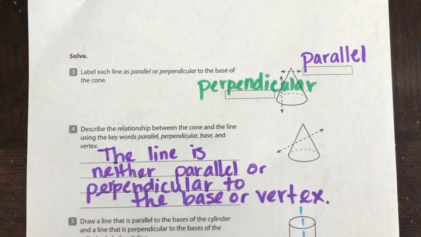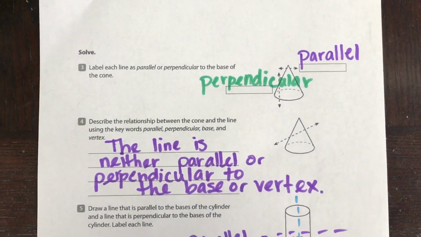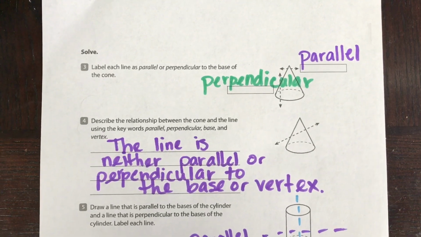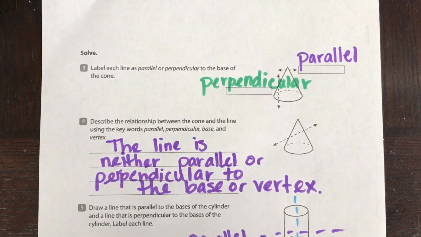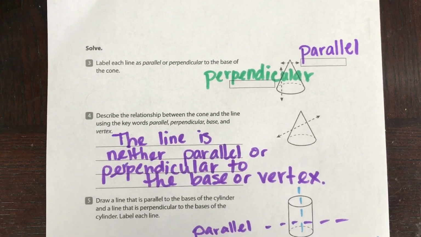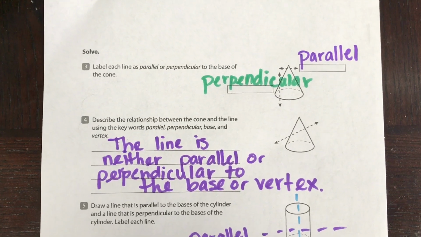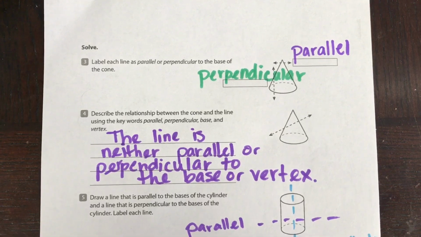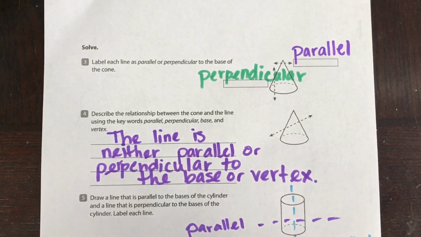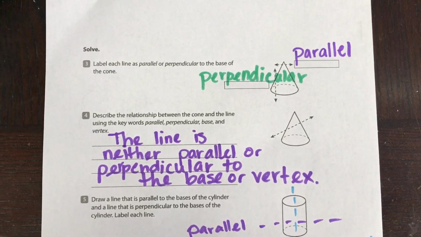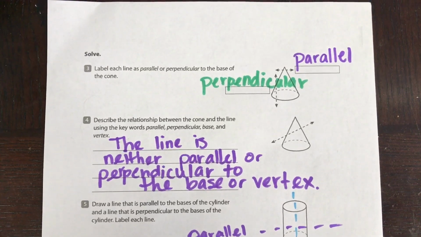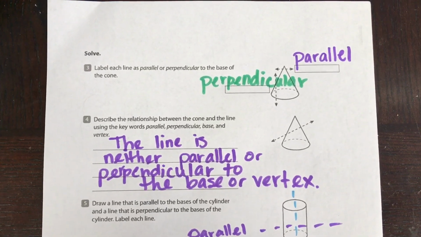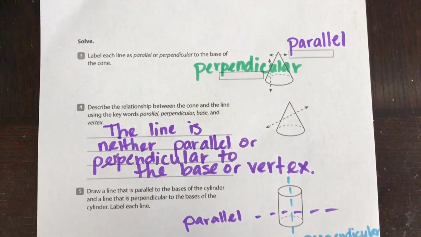So parallel and perpendicular were part of your vocabulary for this topic, and they are very important words. If you understand what they mean, it makes it a lot easier for you to visualize what your cross sections would look like. So this says to label each line as parallel or perpendicular to the base of the cone, and I went ahead and did that. Remember, perpendicular is going to meet the base at a 90-degree angle, go straight down. Whereas parallel is going to run side by side with the base and never intersect.